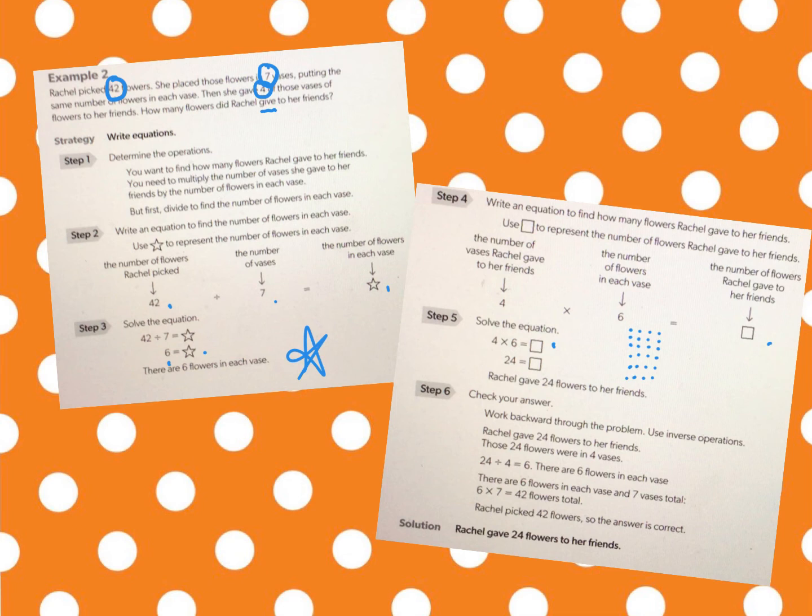Last but not least, check your answer. Work backward through the problem using the inverse operations. So Rachel gave 24 flowers to her friends. Those 24 flowers were in 4 vases. 24 divided by 4 equals 6, and so there are 6 flowers in each vase. There are 6 flowers in each vase, and 7 vases total. 6 times 7 equals 42 flowers. Rachel picked 42 flowers, so the answer is, dun, dun, dun, correct. Rachel gave 24 flowers to her friends. I love the inverse operation because it's more exact than estimating.